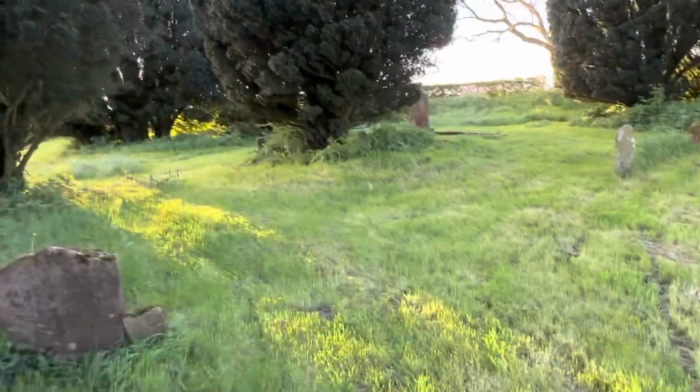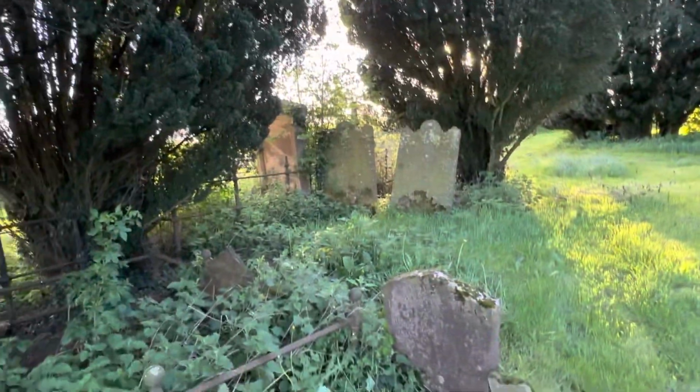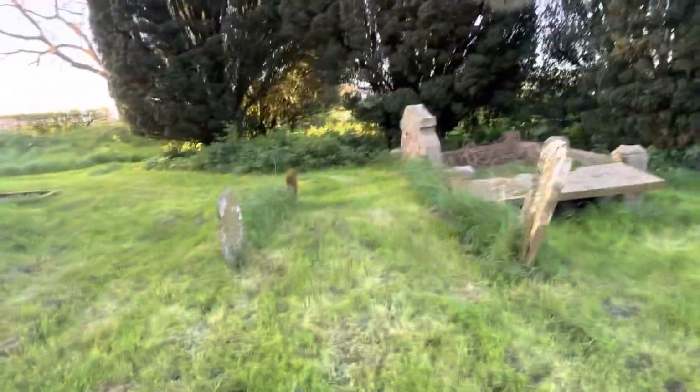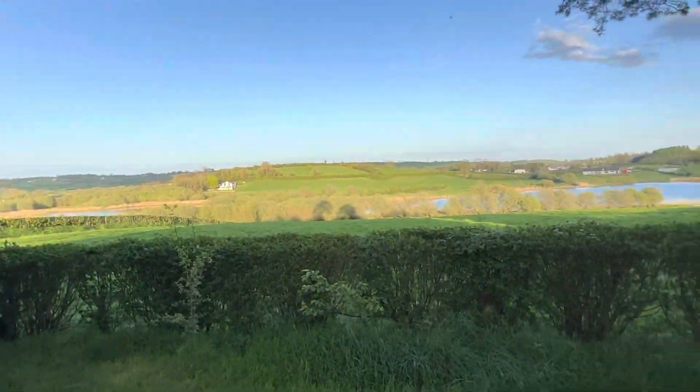Very interesting. Some more very old and well written gravestones. In fact, I'll just take you over this way. Again, you can see Bowlock there, just over there.